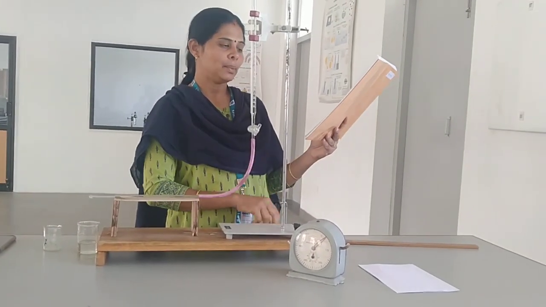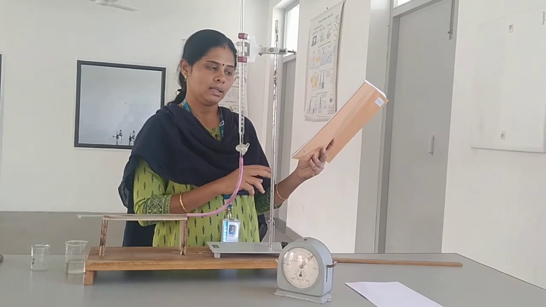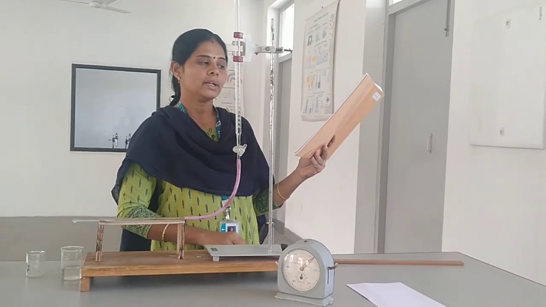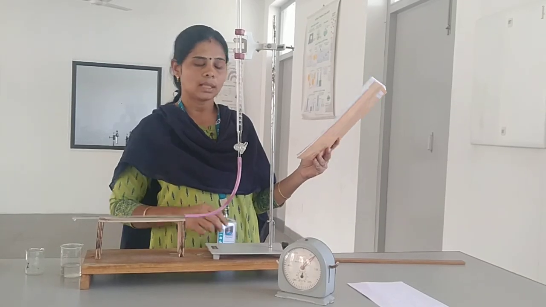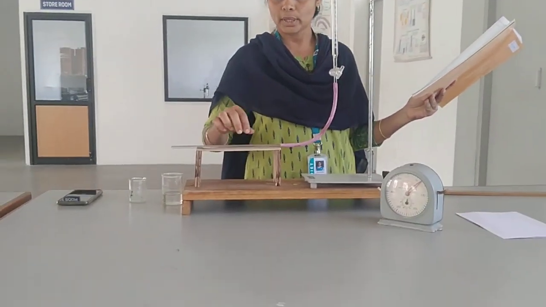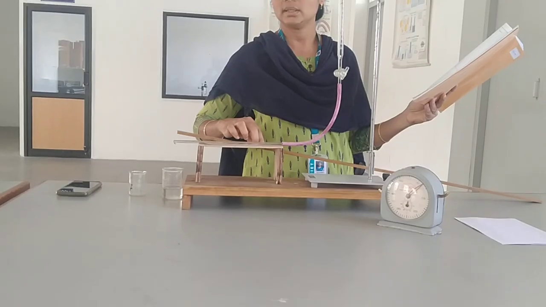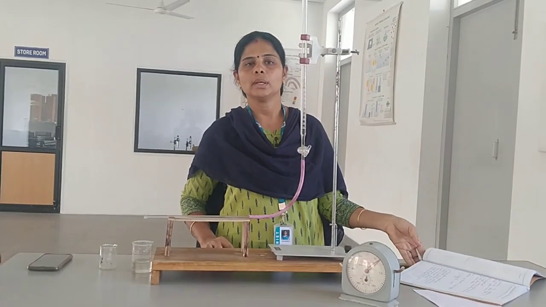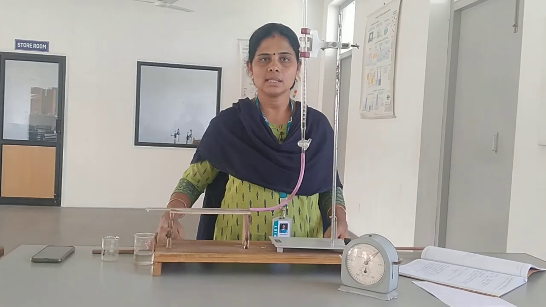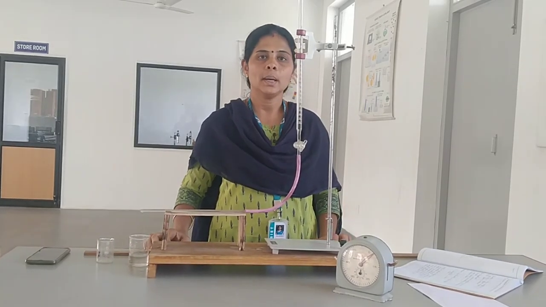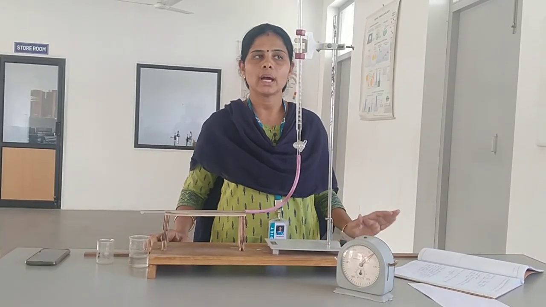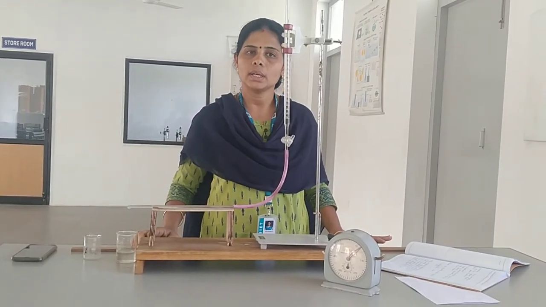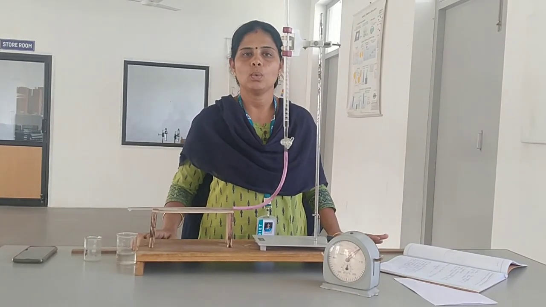H is the mean pressure head, and Ht, its value is already there in the table, so we can take the value directly. This is divided by 8 L V. L is nothing but the length of this capillary tube, so by using the scale we can measure the length of the capillary tube. And finally V is the volume of the liquid. The volume of the liquid is nothing but 5 cc, so 5 into 10 power minus 6 meter cube. If we substitute all the values in this formula, we can find the coefficient of viscosity of the given liquid, that is, the viscosity of water. Thank you.